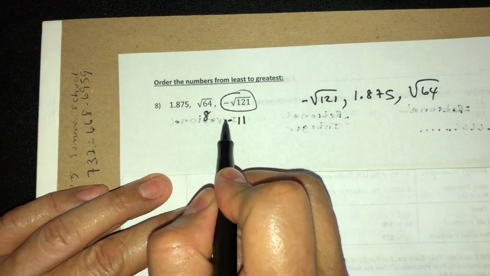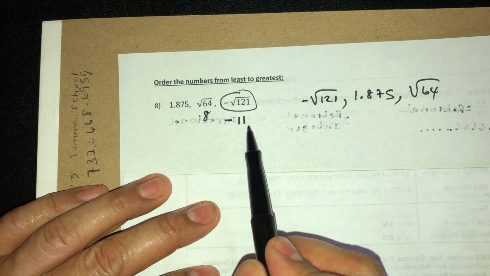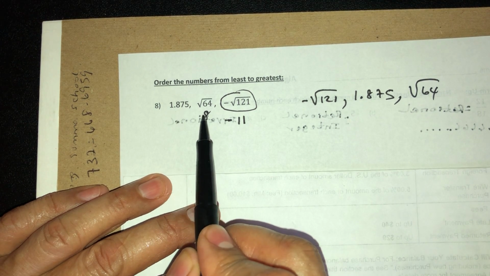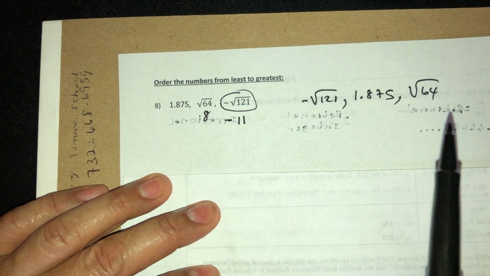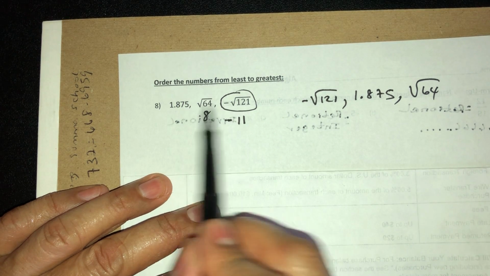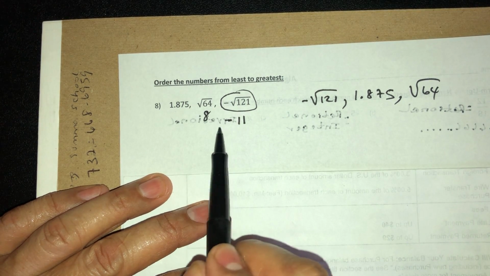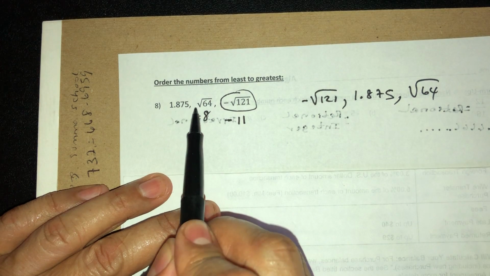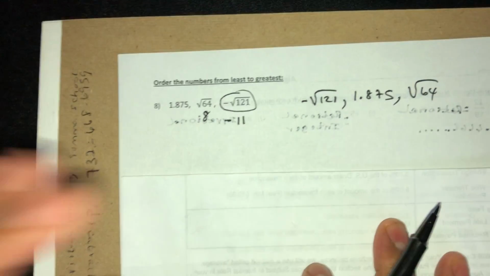And now you can see better that this is the smallest, that's the middle term, and that will be the largest. And when you write the answer, you're going to use the original numbers, not these ones, okay? Remember, we use the original numbers, not the ones that I converted.